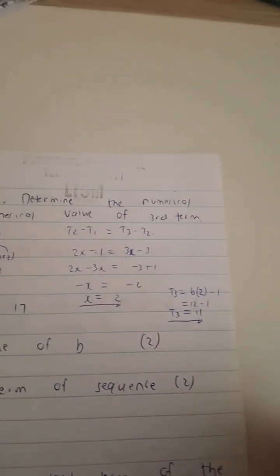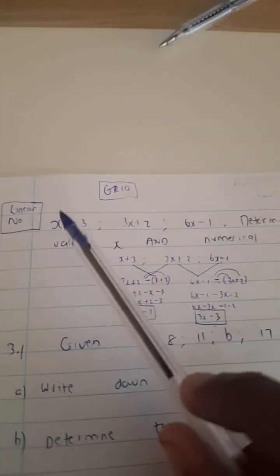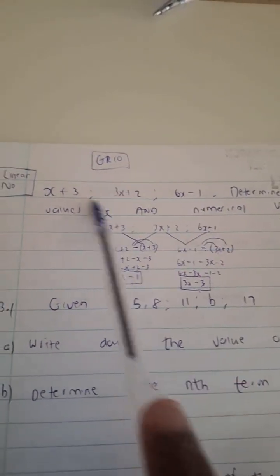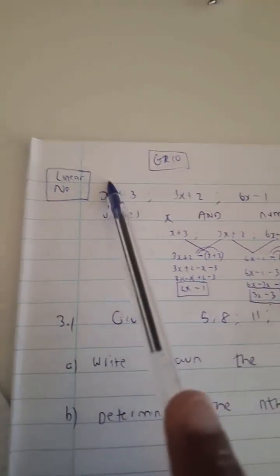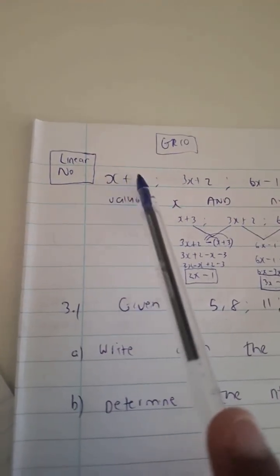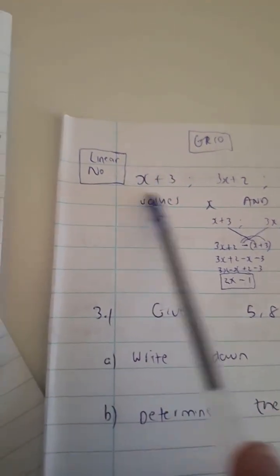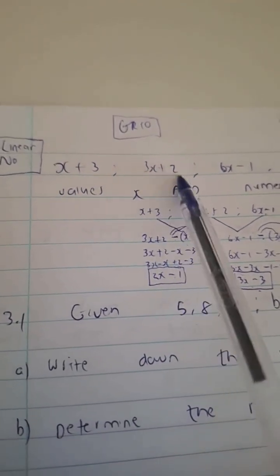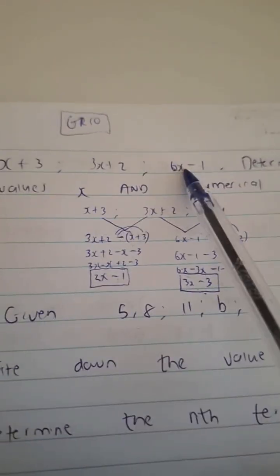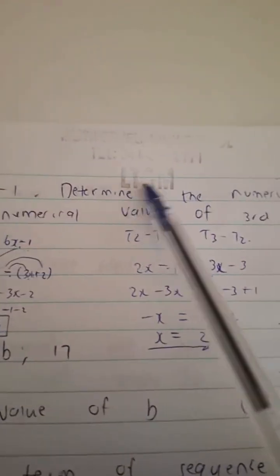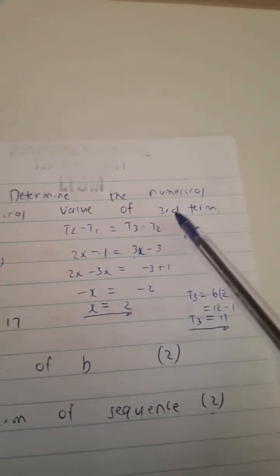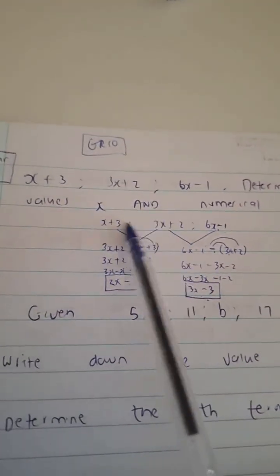See? Okay. So this is so important. This thing of your linear number pattern in grade 10, you're sometimes given your terms in terms of x. When we say in terms of x, guys, we mean that the first term has an x term in it. You see, x plus 3, this is term 1. Term 2 in terms of x, you see, there's an x term, 3x plus 2. Term 3 is 6x minus 1. And they are asking you now to determine the numerical values of x and the numerical value of the third term. So in order to get the numerical value of x, what do I do?